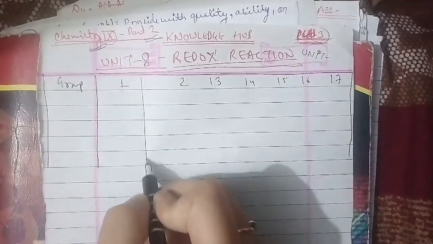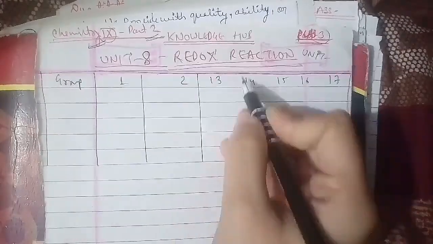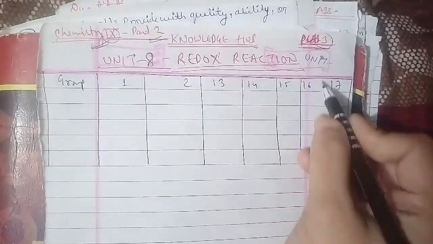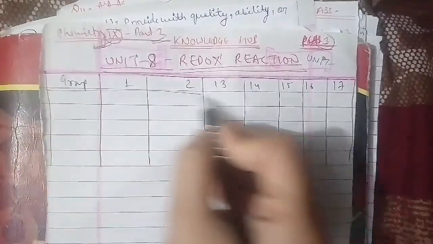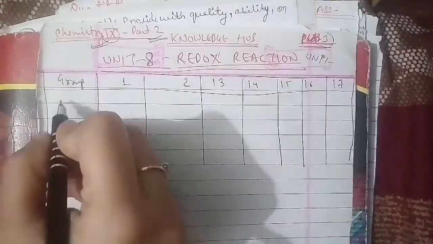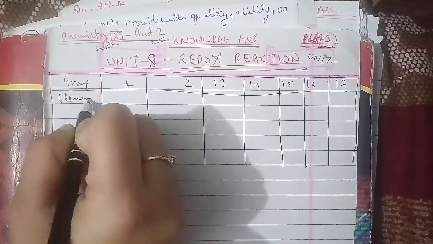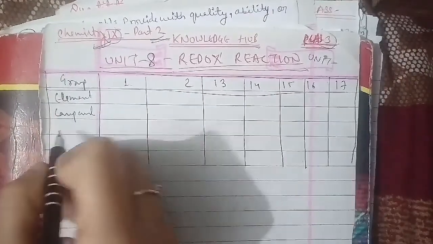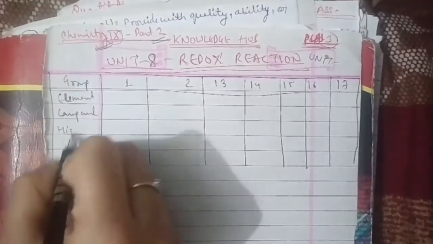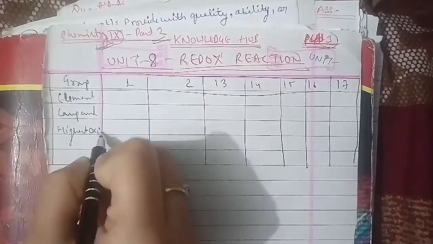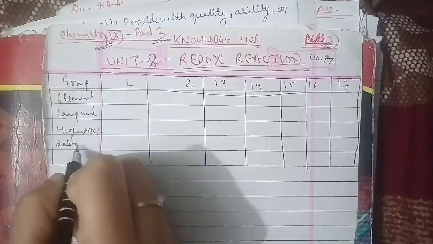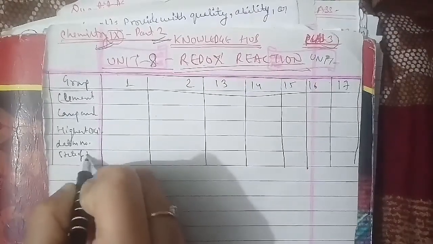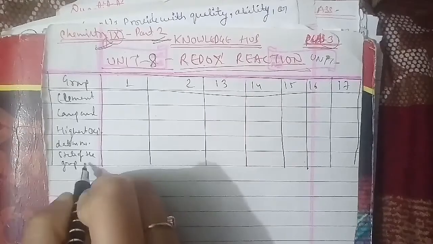For the group we will talk about the element, then we discuss the compound, and then the highest oxidation number state of the group element.